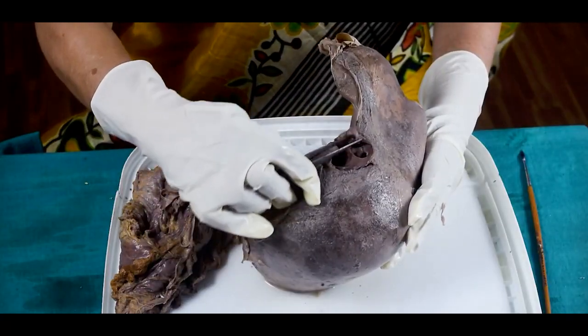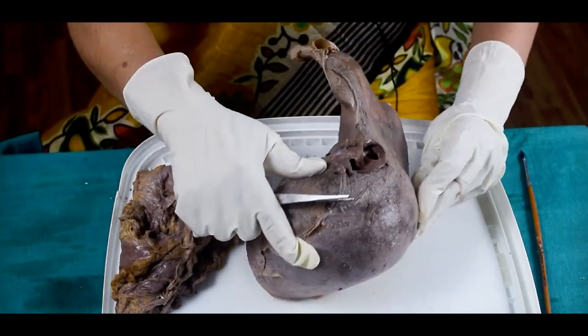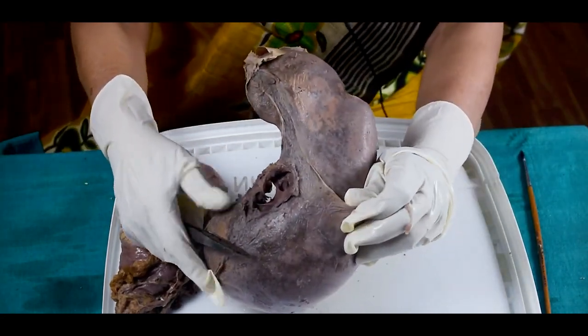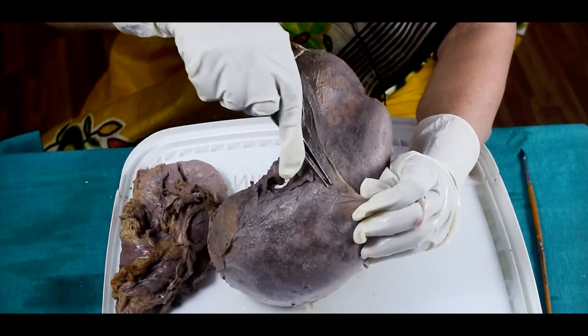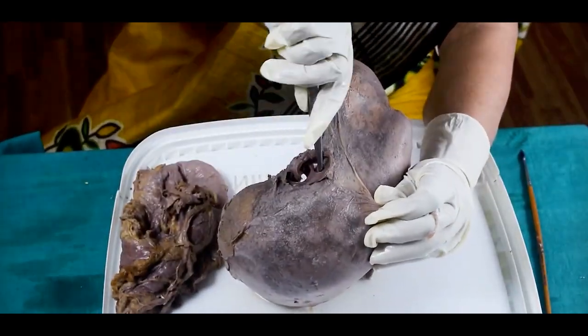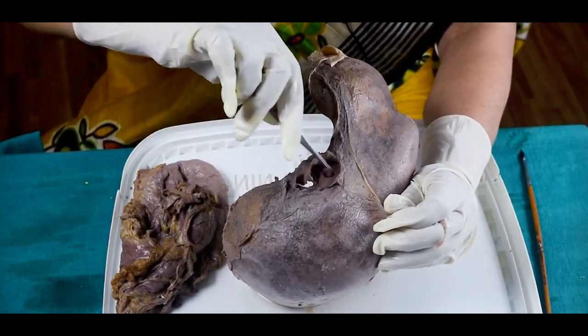And then this is the superior surface, where there is bifurcation of the falciform ligament. This is the falciform ligament, so it bifurcates in this region, and here you will see the opening of the two veins, and that is the hepatic vein here.